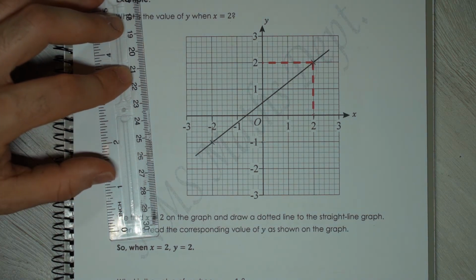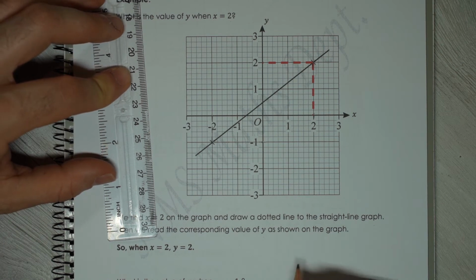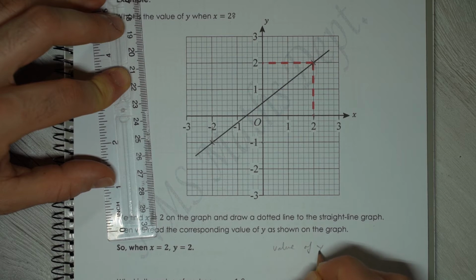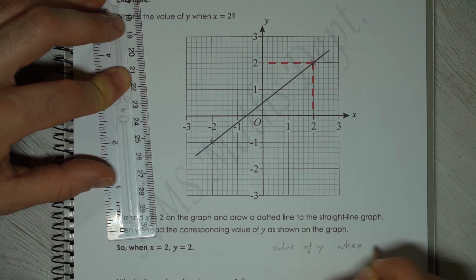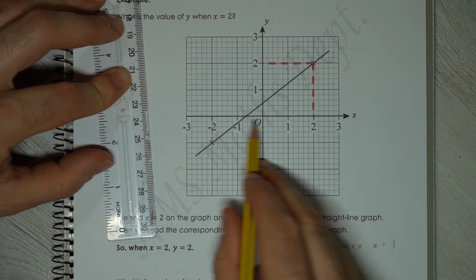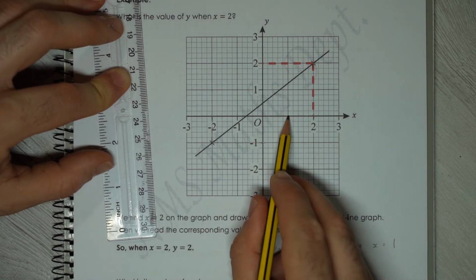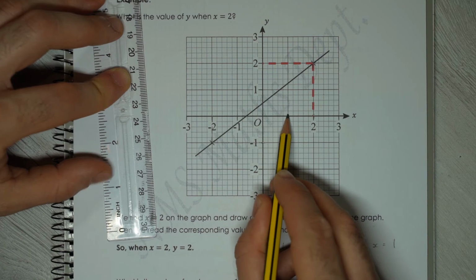What if we need to find the value of y when x is equal to 1? Here is x is equal to 1.